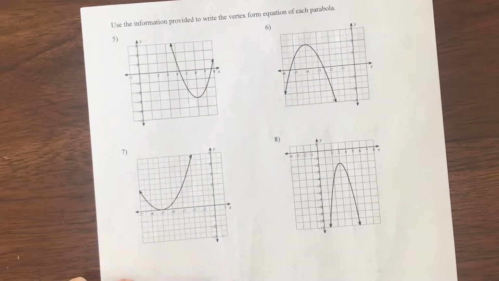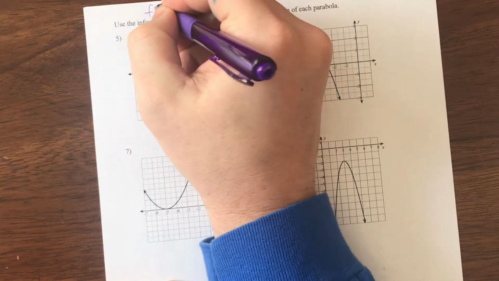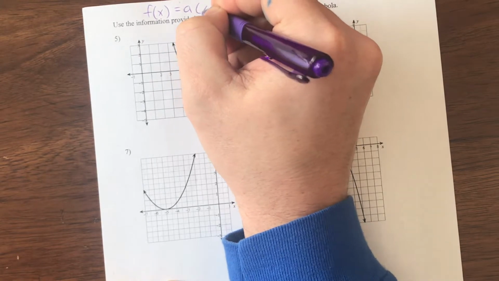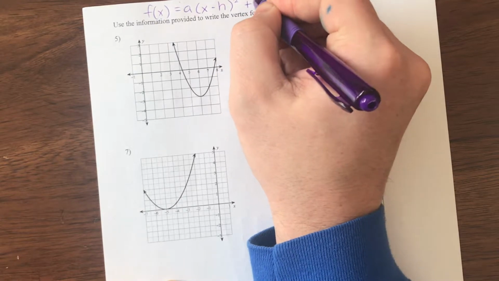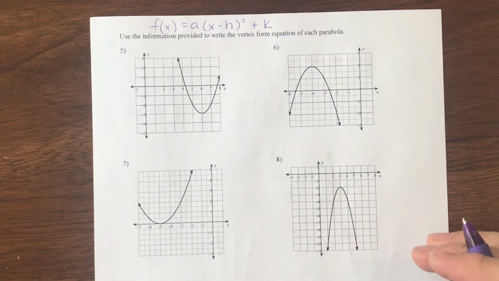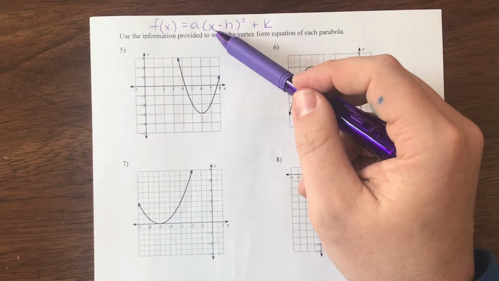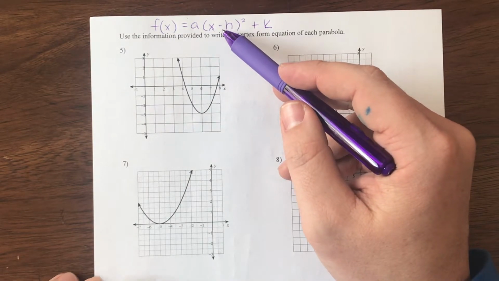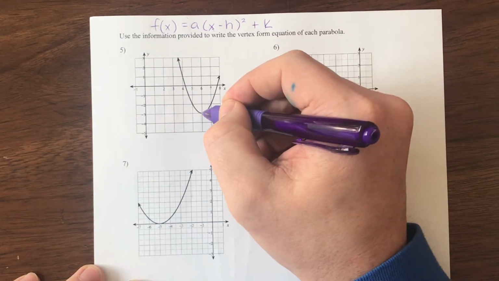Here's what we know. We want it in vertex form. Keep in mind that vertex form is f of x equals a times x minus h squared plus k. That is what vertex form is, and it just wants us to write this graph in that form. To do that, the first thing we need to do is find the vertex. Well, the vertex here is 6, negative 3.